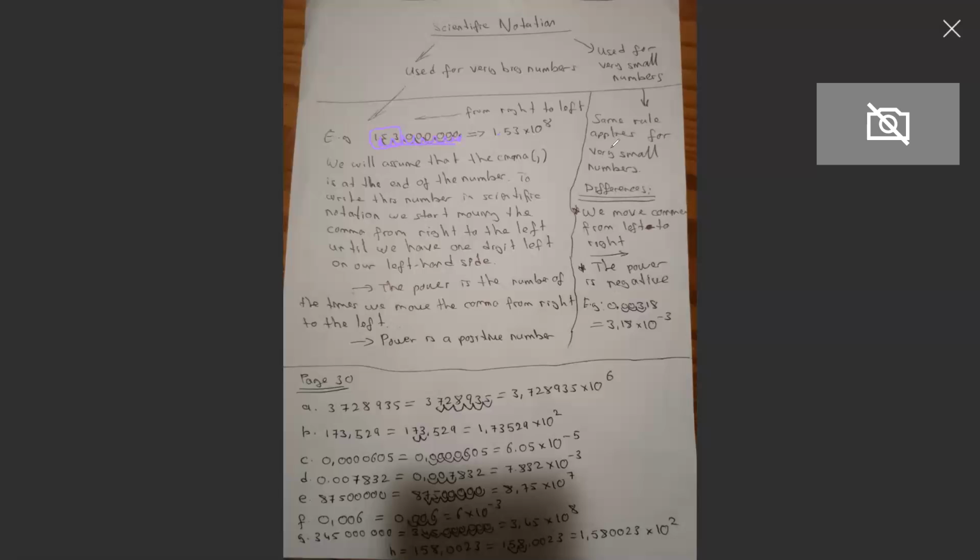Now let's look at the very small numbers. We said the same rule applies for very small numbers, right? The difference between the very small numbers and very big numbers: how do you work with these numbers? Now, for very small numbers, guys, we move the comma from left to right.